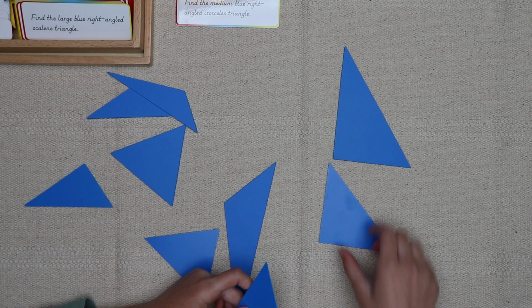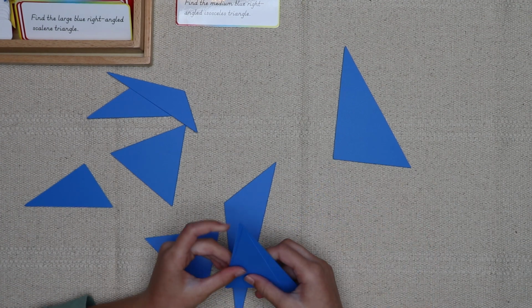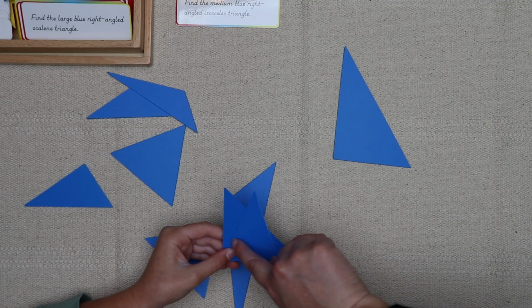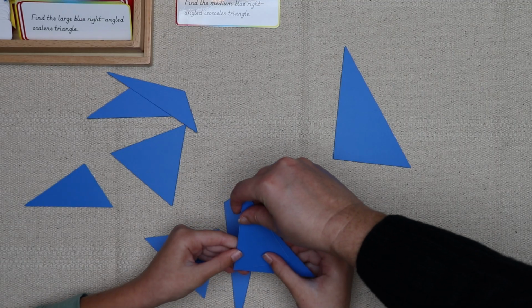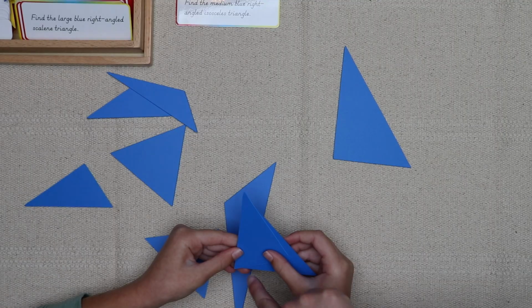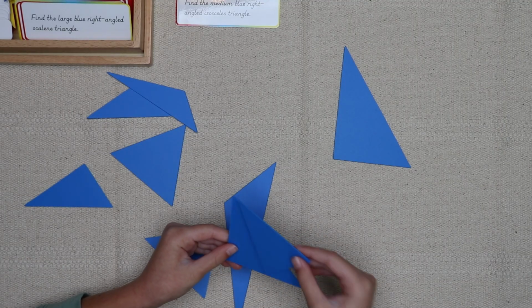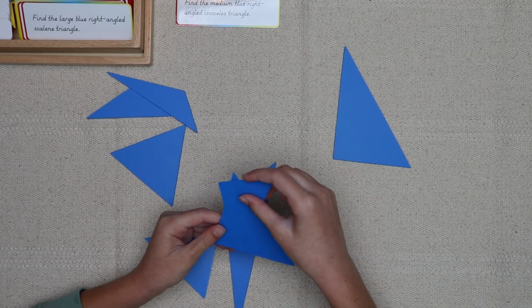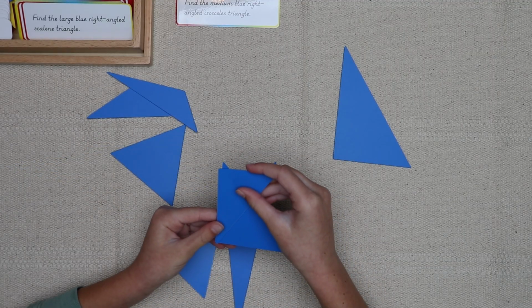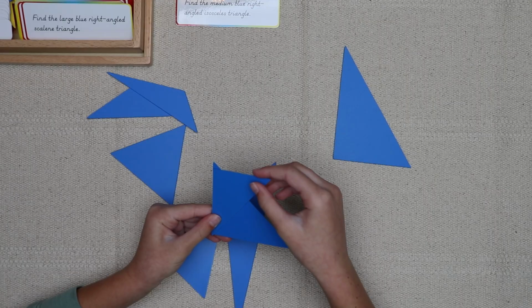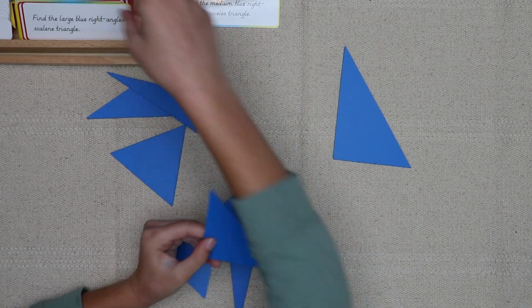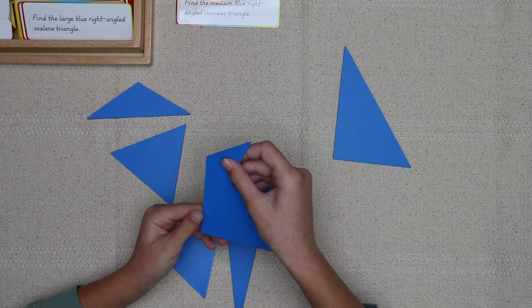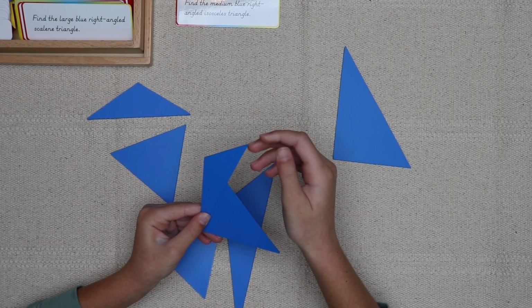A lot of good practice is happening here. She is learning the definitions of all three angles by testing and proving them with real triangles. This takes time and practice. It looks to me like this triangle she is comparing does have a right angle at the top. You can let me know in the comments if you think this was a right-angled triangle.